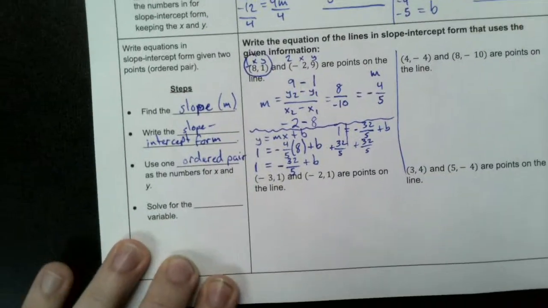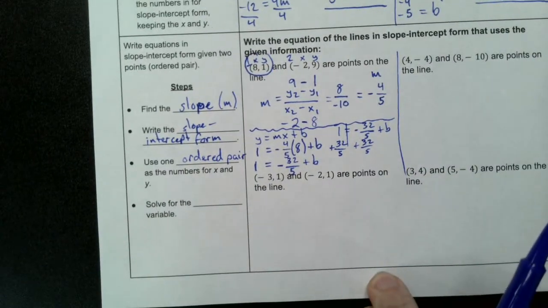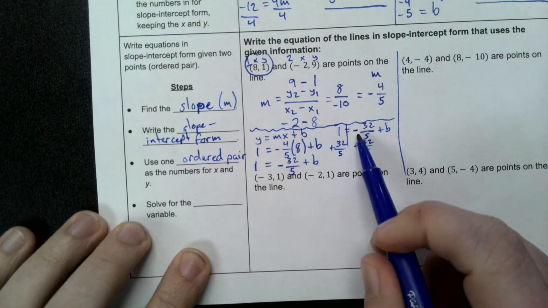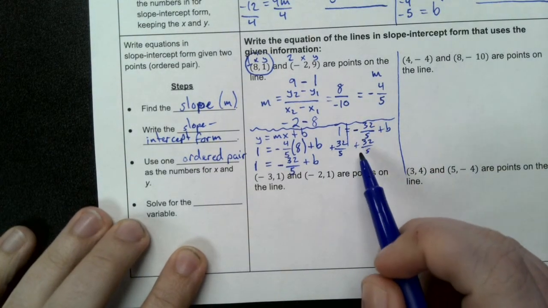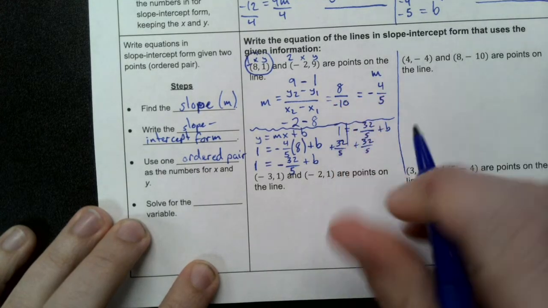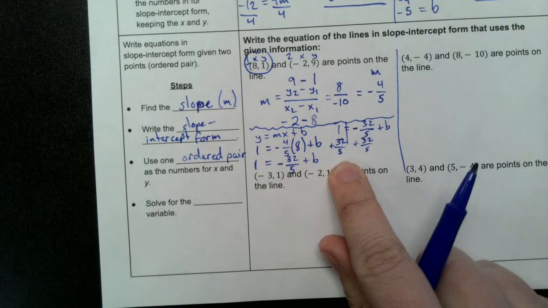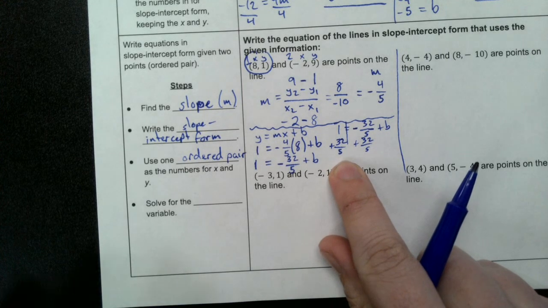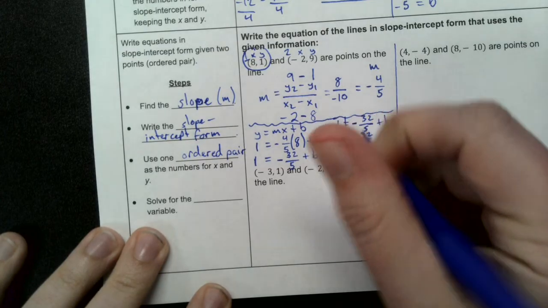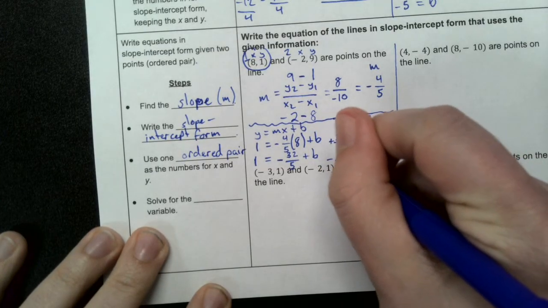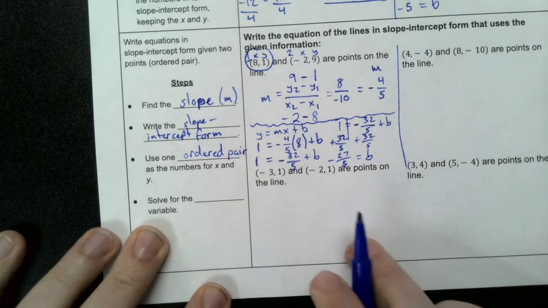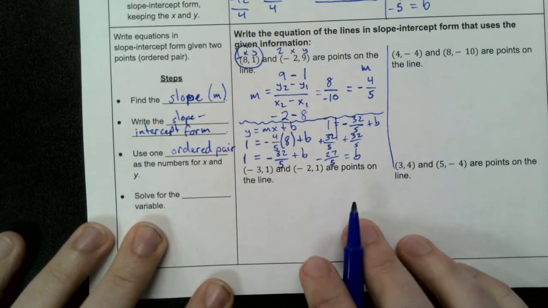Zoom in here. Because it's a negative, that's why I'm doing it. All right, because this is a negative 32 over 5, so that's why I'm going to add positive, right? So I'm going to take this 32 over 5 plus 1, and it's going to get me negative 27 over 5.